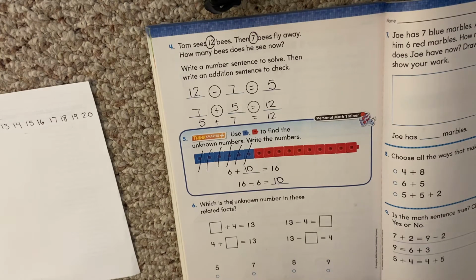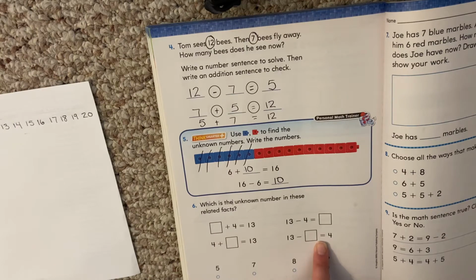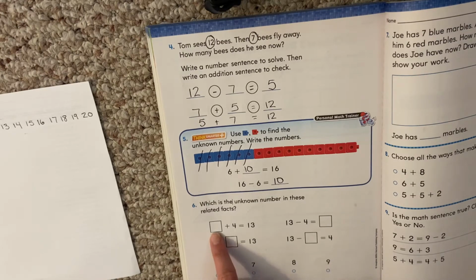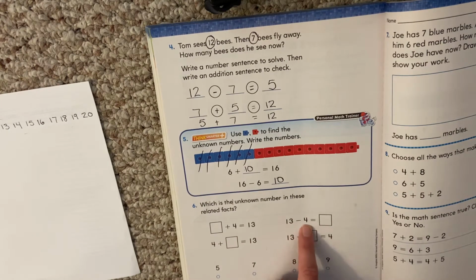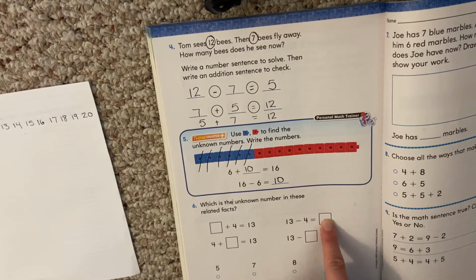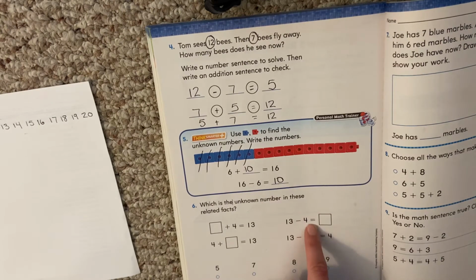All right, number 6. Which is the unknown number in these related facts? Okay, this is a related fact problem. This number, remember, would be the same. It's the same missing number all the way through. Look through these problems. Which one is the easiest to solve? Does that look like a normal problem? Nope. That one? Nope. That one? Yes, 13 minus 4. There's no missing number, right? We just need to find the answer. You're going to solve this and figure out what that missing number is.